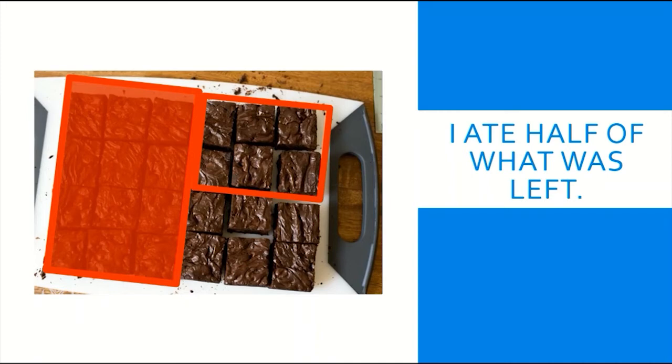1/4 and 6/24 are equivalent fractions. You could say that I ate half of half a pan of brownies. Can you think of an equation to represent this situation? Jot it down on your paper.